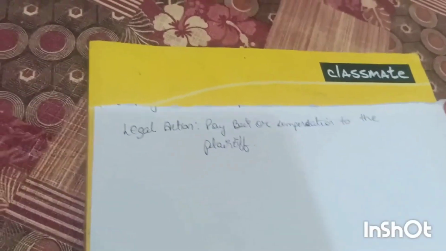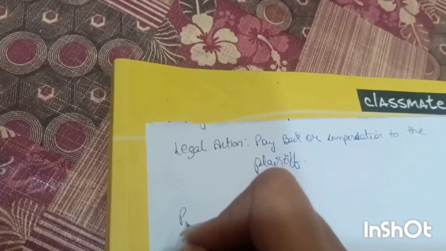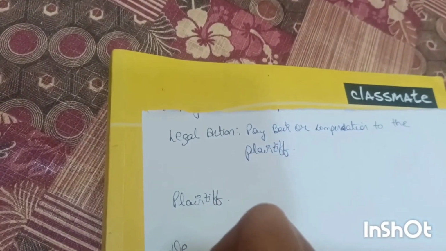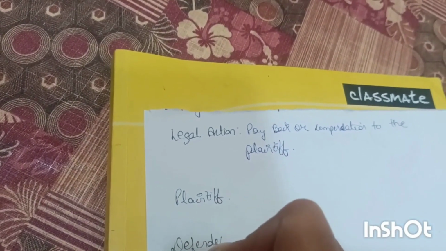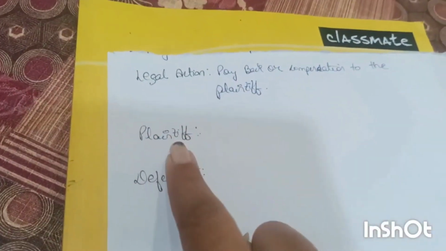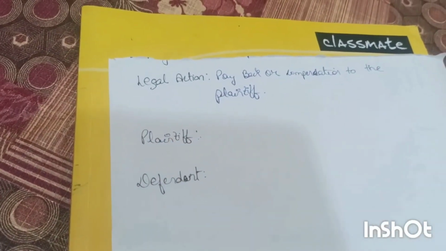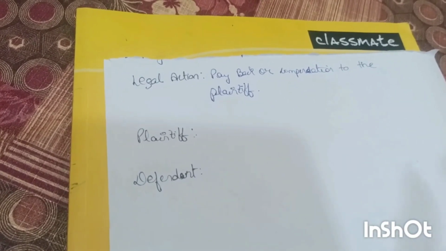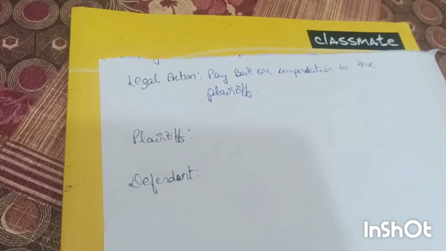There are two words, plaintiff and defendant. The plaintiff is the person who filed the case, and the defendant is the person against whom the case is filed.